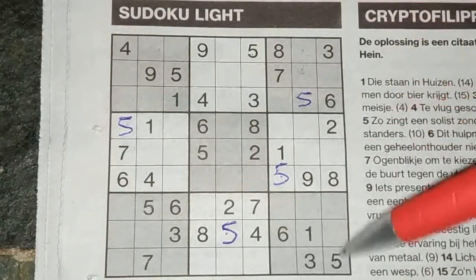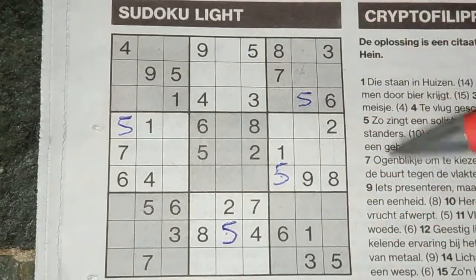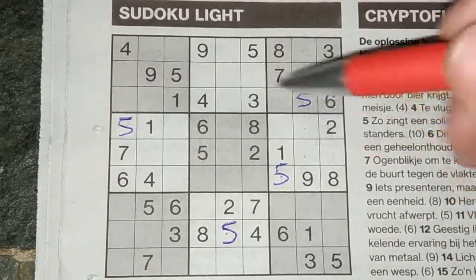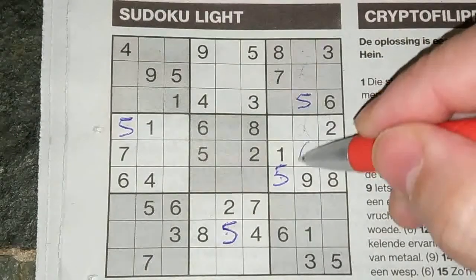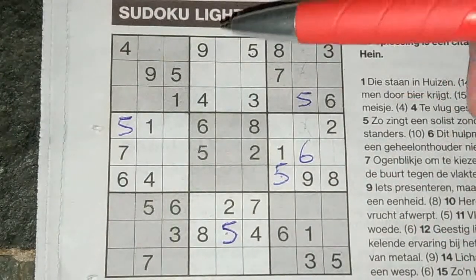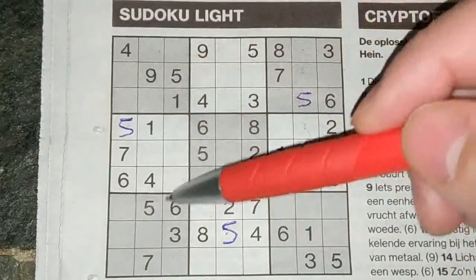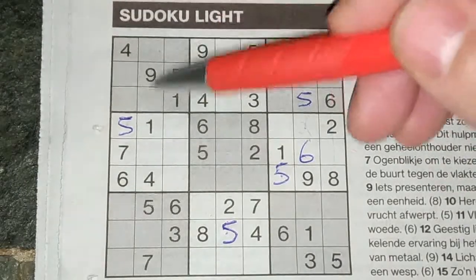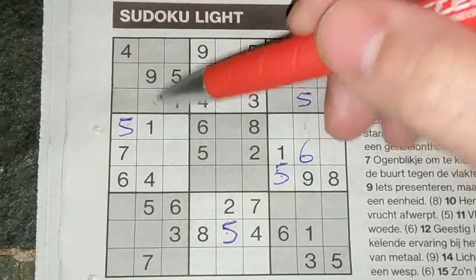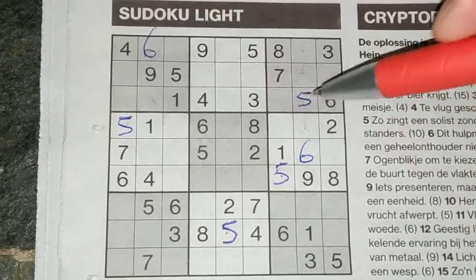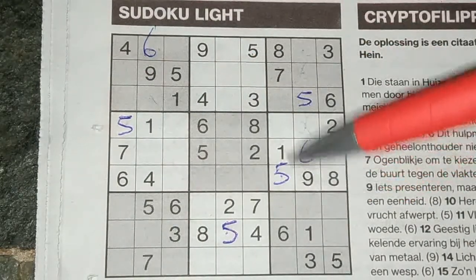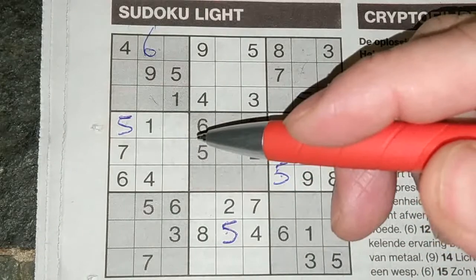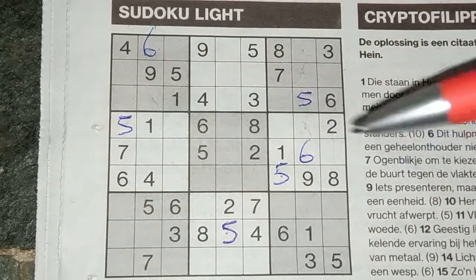Then a 6 in this column, a 6 in that column. So in the column between, the only 2 places for a 6 are here or there. But I see here 6, no 6 there, 6 should be here. 6 in this column, 6 in the third column. So in the second column, the only 2 places for a 6 are here and there. But I see here 6, so no 6 there, 6 should be here. I cannot continue with the 6 anymore, so let's go to the 7s.